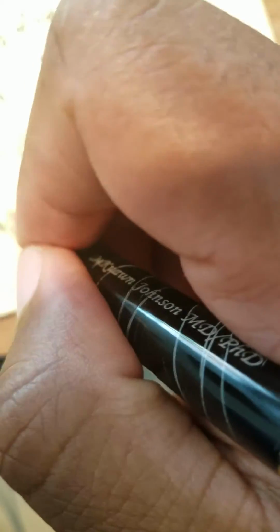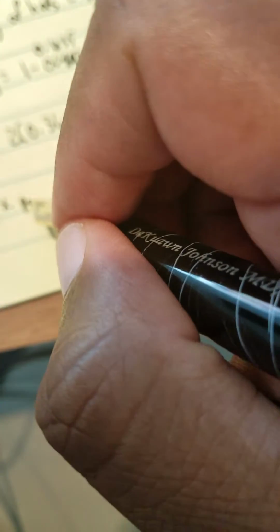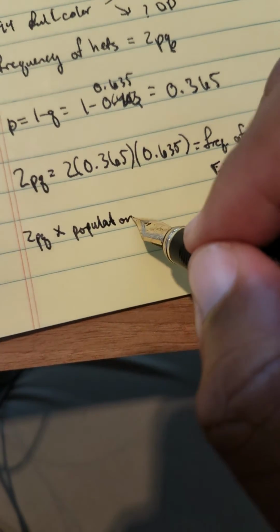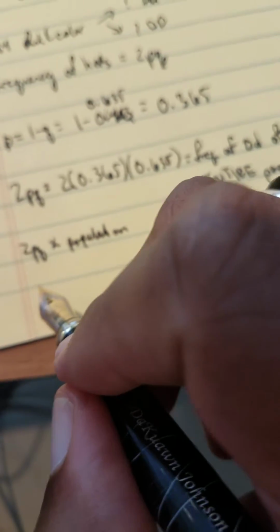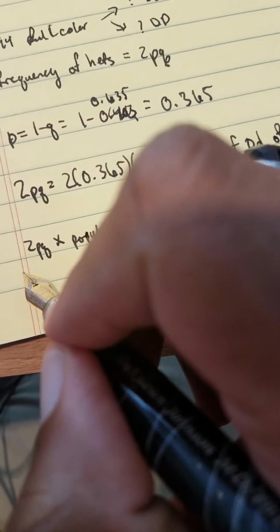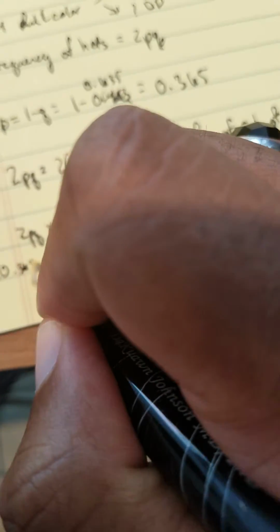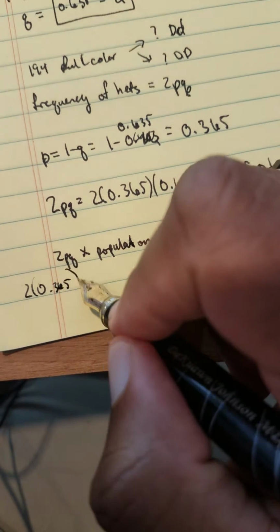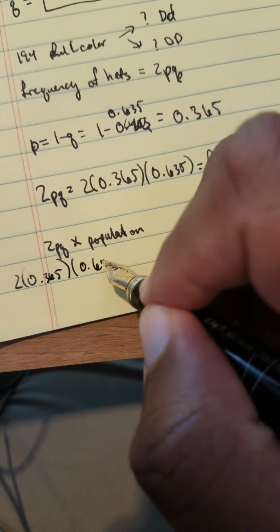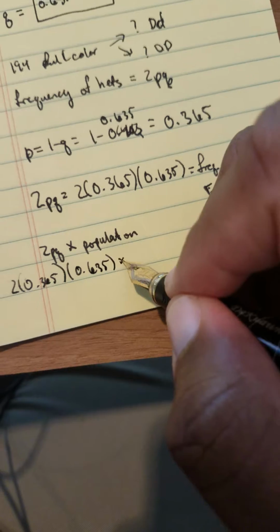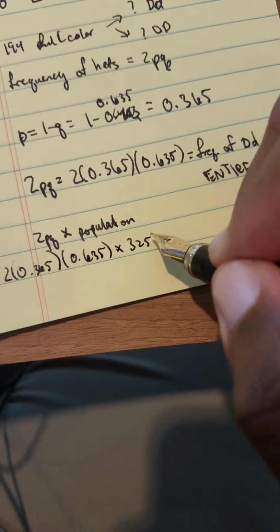So what I'm going to do is take 2pq and multiply it by the entire population. So this is going to be 2 times 0.365 times 0.635 times 325.